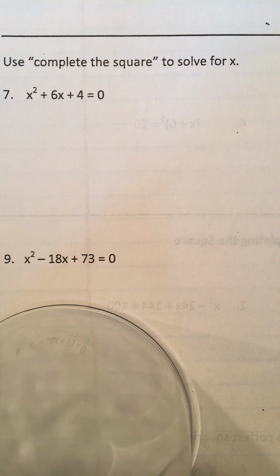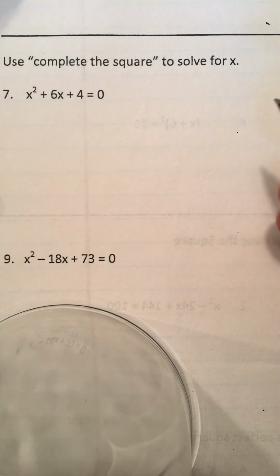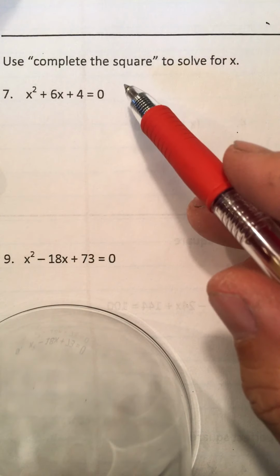Hey, good morning, guys. This is going to be another method of solving quadratic equations. It's called completing the square, okay? And hopefully this stuff's starting to make sense to you. We've been studying linear equations for a long time. We're now getting on to quadratics.